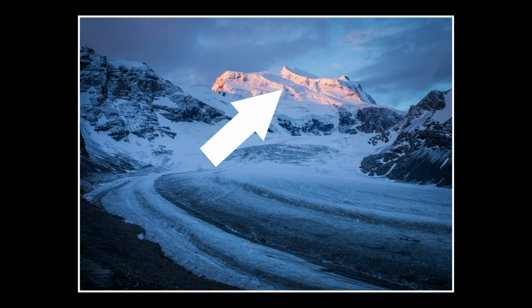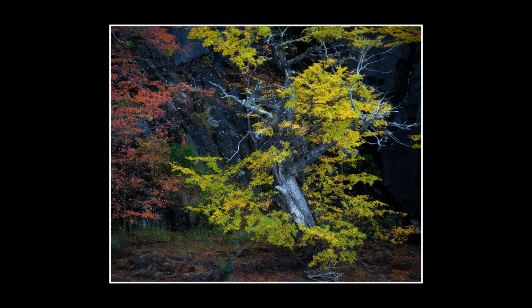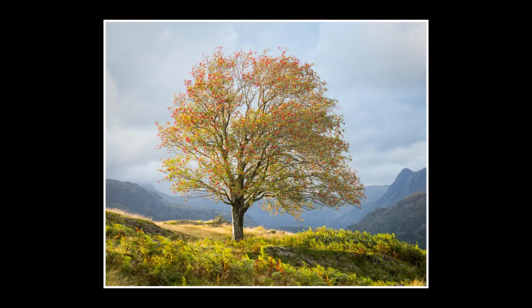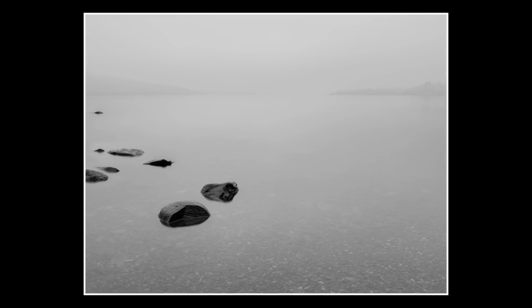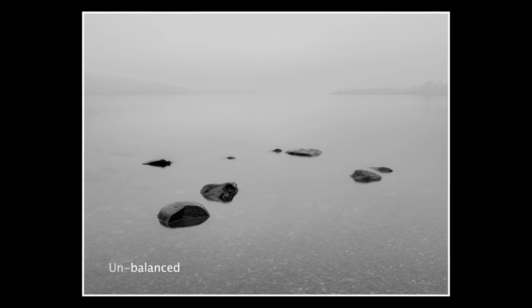A few compositional tips. The first thing is a subject. Find a subject and make sure that you have that subject in your frame at the right time, so the right time of day, and when the weather conditions are good and fit that subject. Another tip is balance. Make sure that subject is balanced within your frame. Just look at all of the elements inside of your composition and make sure that it's not too heavy on one side, there's nothing really distracting on the other side.